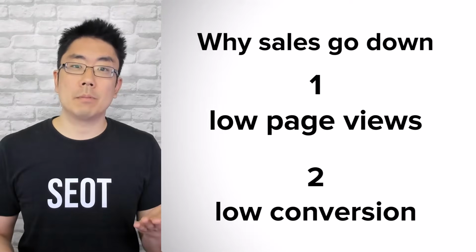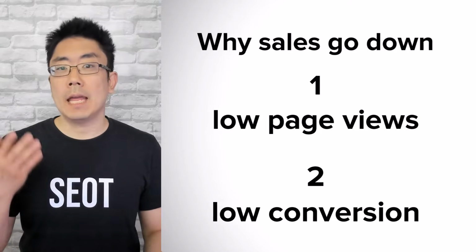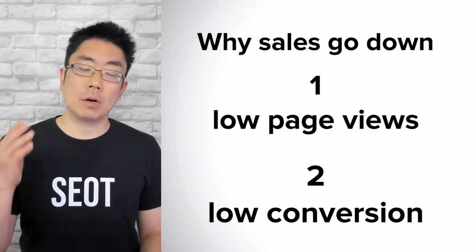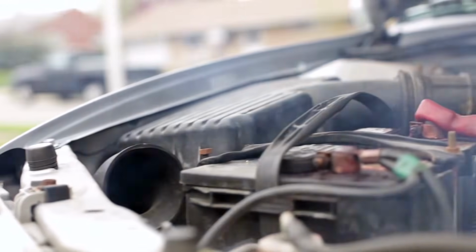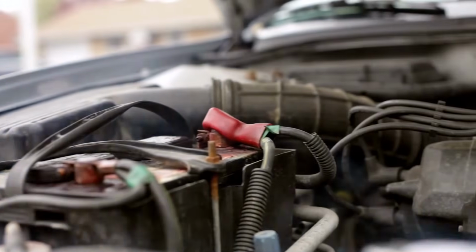A page view problem means people aren't looking at your product. A conversion rate problem means people are looking at your product, but they don't buy. The fixes are different. If you try the wrong fix, you don't solve the root problem. It's like driving and your car slows down so you pull over. Fixing a tire won't help if the engine is the problem.